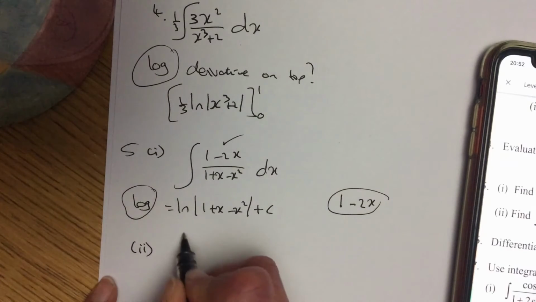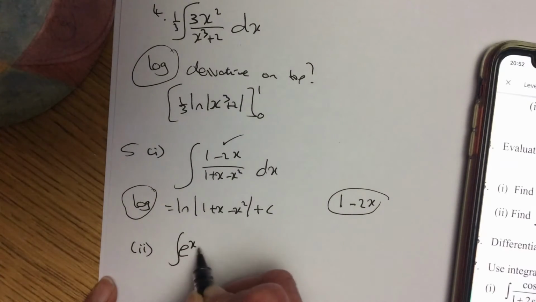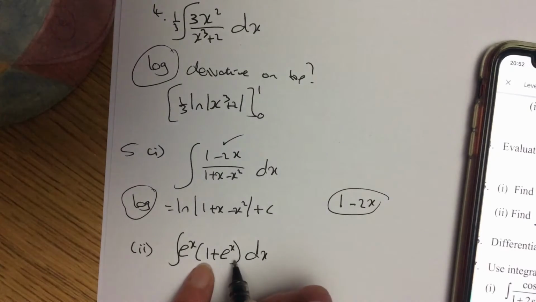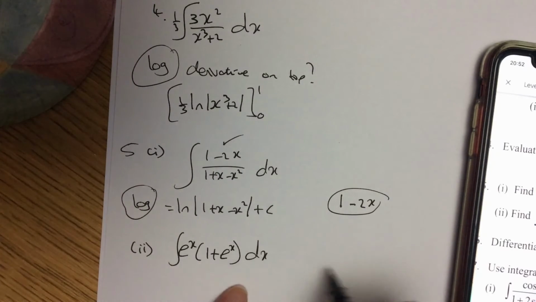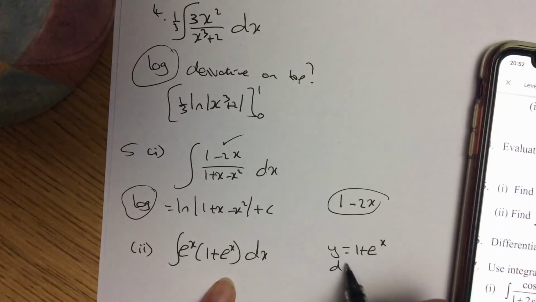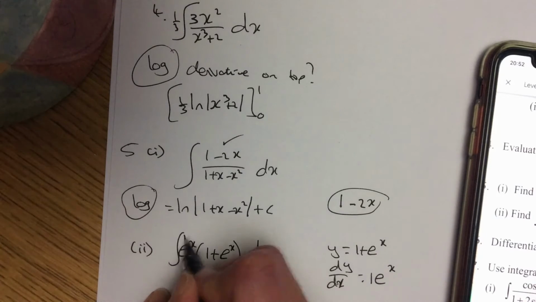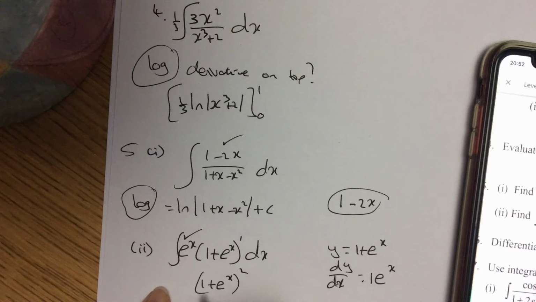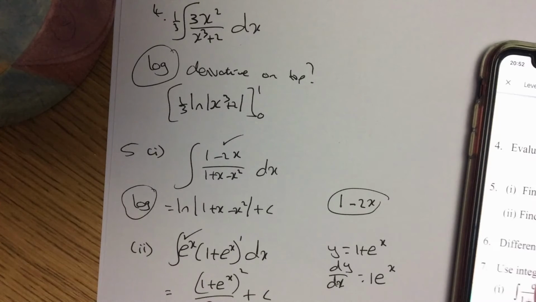Part 2. Integrate this. Now, it's integrating a bracket here. What's the derivative of the bracket? Again, if you're not familiar, just go over to the side and differentiate it to find your derivative. So 1 disappears, ax goes to a with the x gone. My derivative is here, so I can integrate the bracket, that's the power of 1. To integrate the bracket, add 1 to the power, divide by it. And don't forget your c.